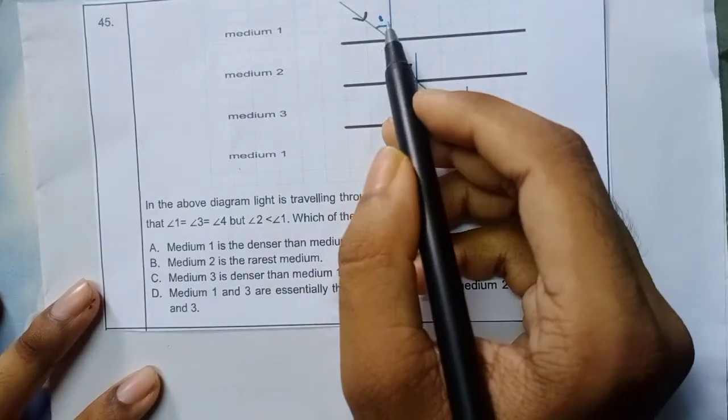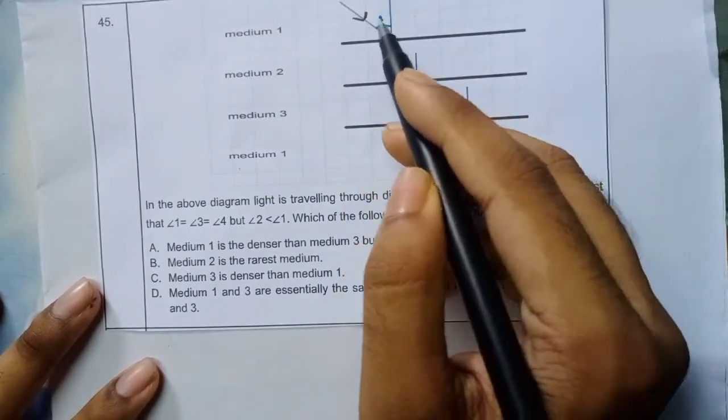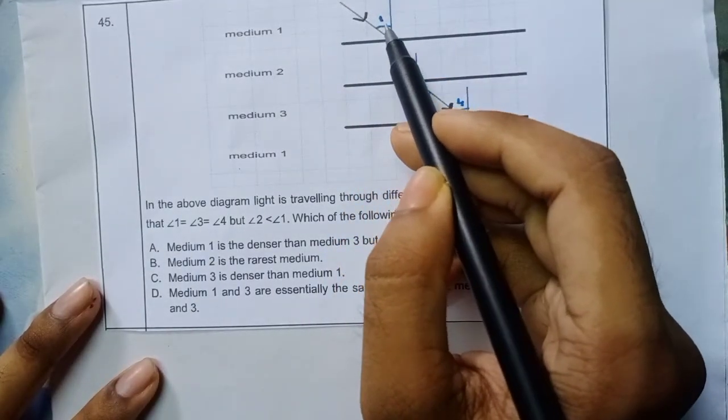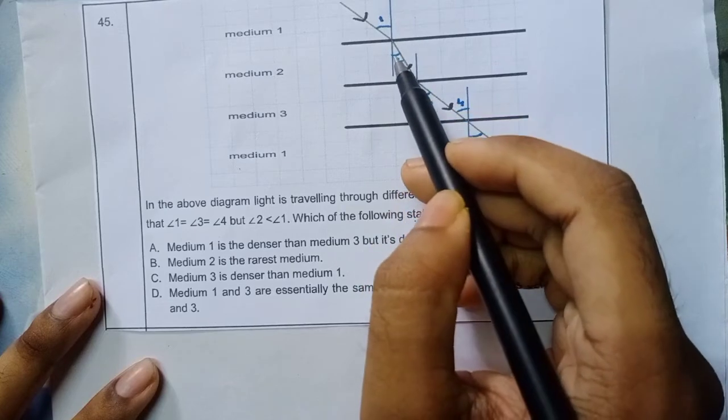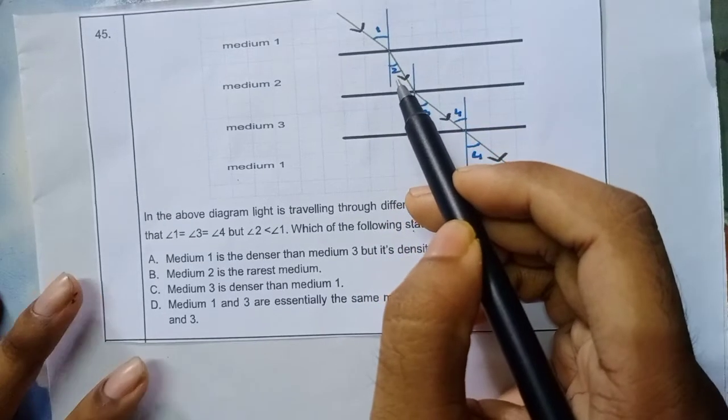Now here in medium 1 we have angle of incidence 1 and angle of refraction 2.